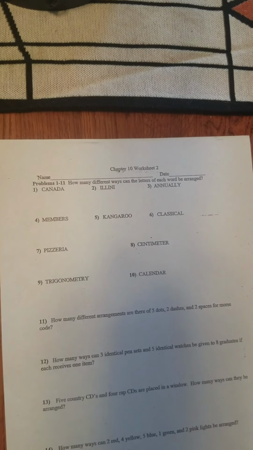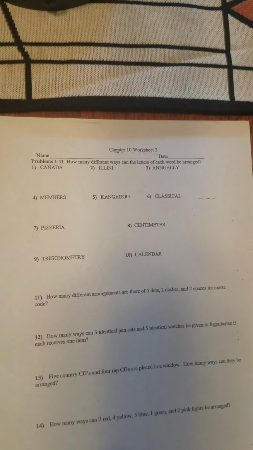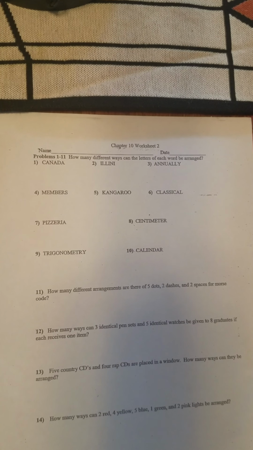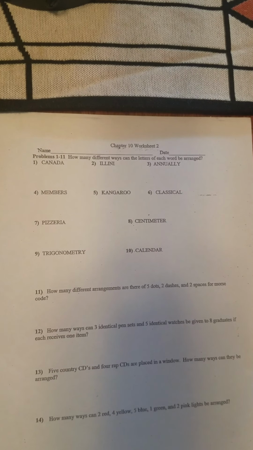And that's the first section. The worksheet that goes with that is right here. You might have to pause it to get the problems down.